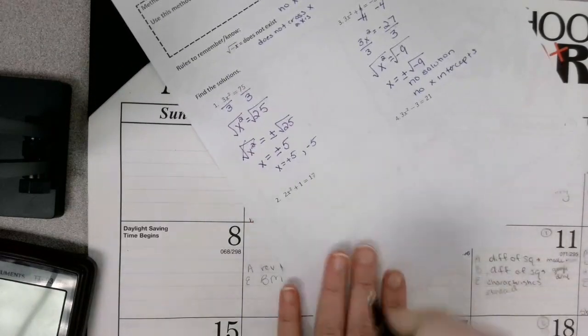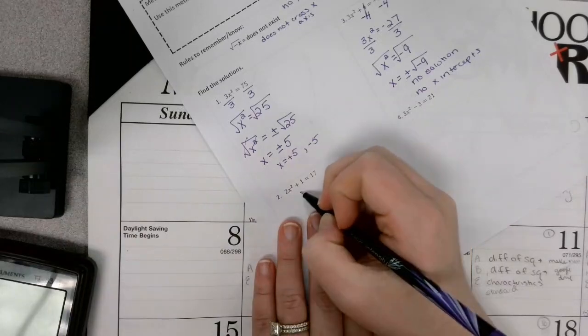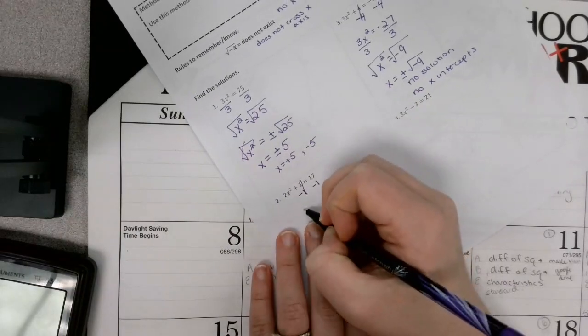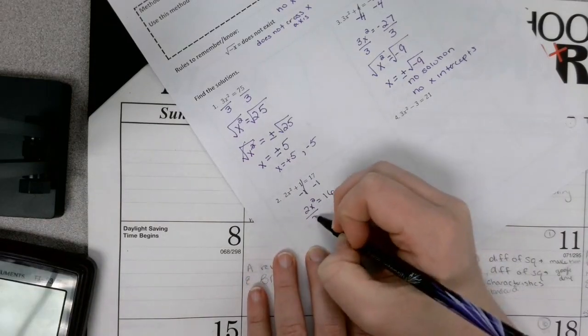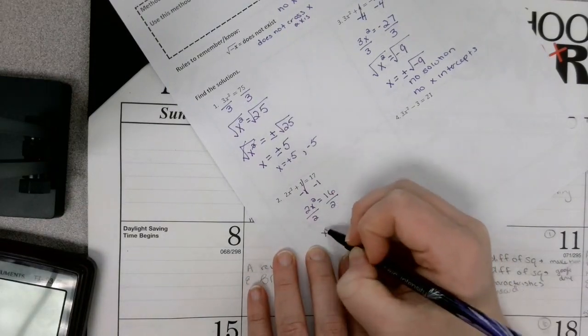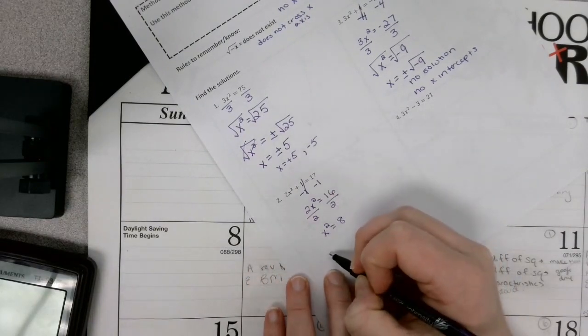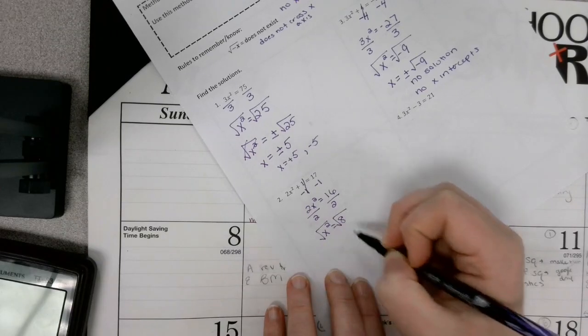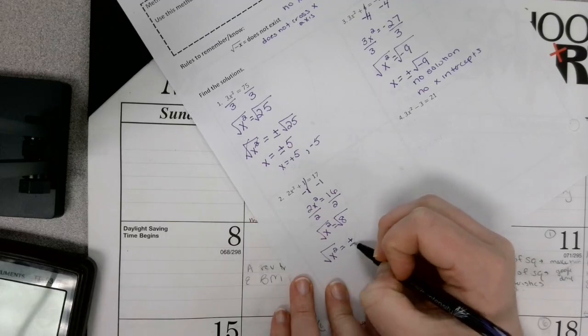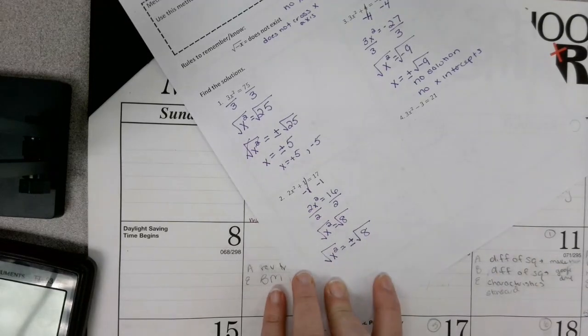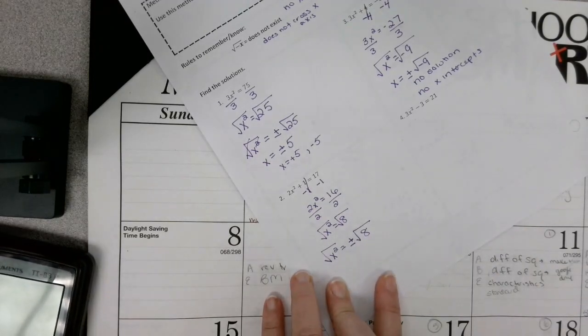Jump down, subtract 1, 2x² = 16. Divide by 2. x² = 8. We take the square root of both sides. When we take the square root of both sides, I have to include that plus or minus in the front, because remember, you could have two solutions.